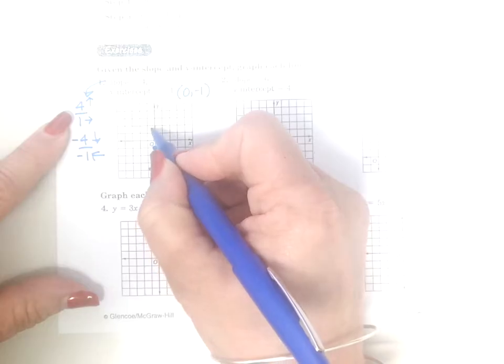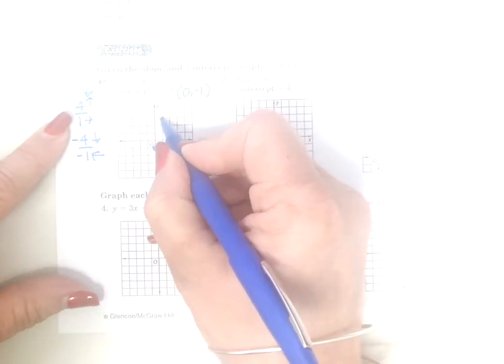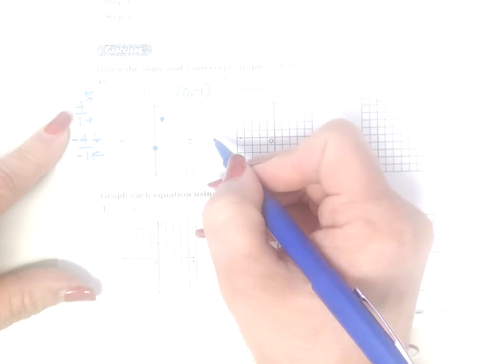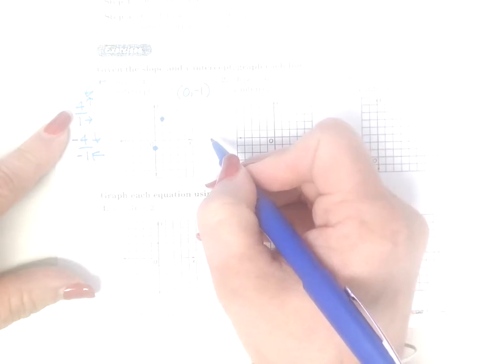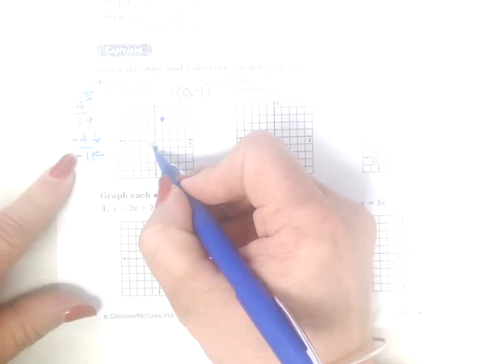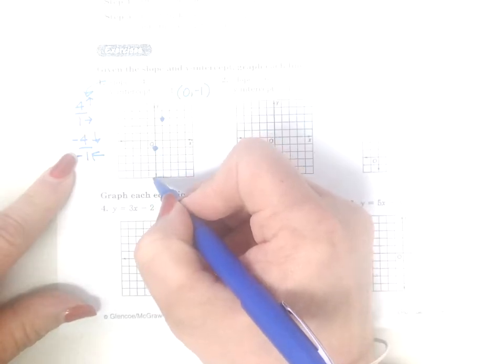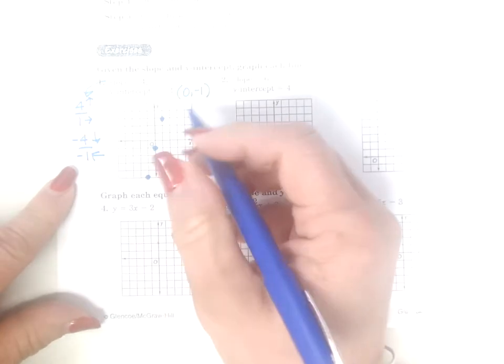1, 2, 3, 4 over 1. So this is just a faster way of graphing. I didn't have to find the x and y intercepts. I didn't have to make a table. Start here, go down 4, 1, 2, 3, 4, and 1 left, and that works.